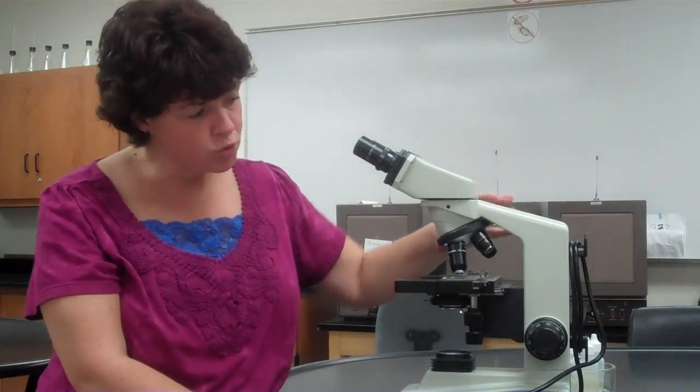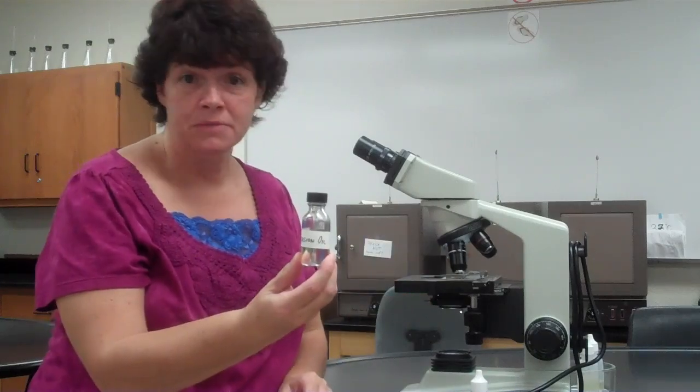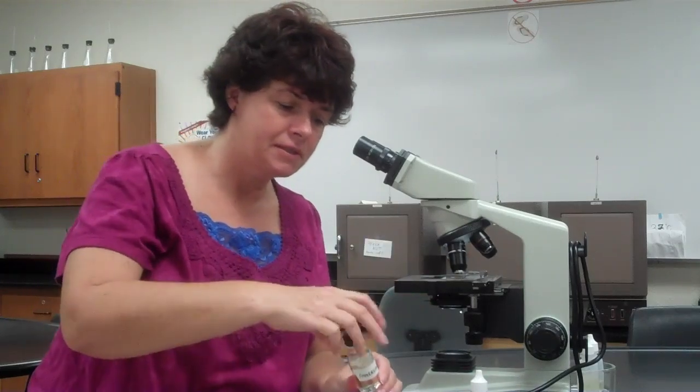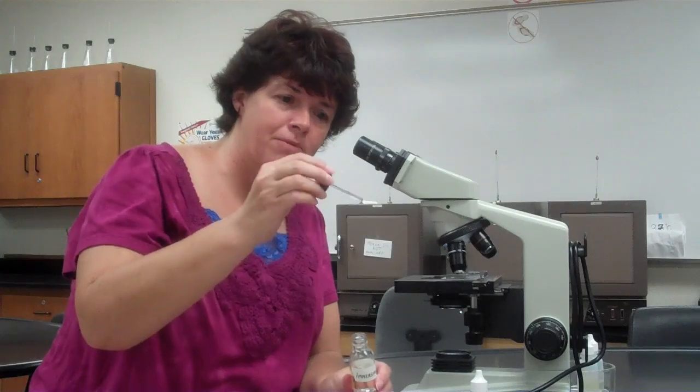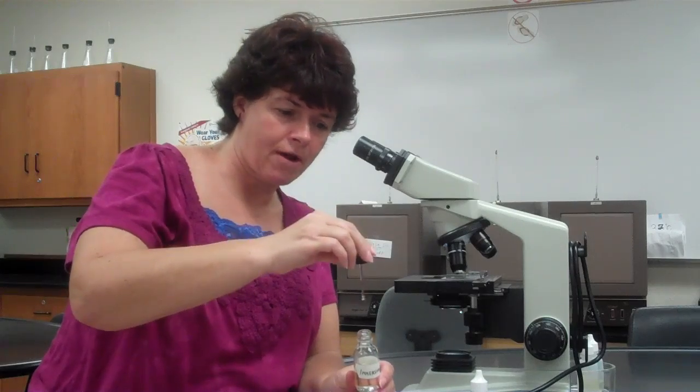So I do not want to put the oil on yet, but I do not want to go to the 100. So what I'm going to do is, see how I'm turning it to where I have the specimen between the 40 and the 100. Now I'm going to take oil. It may be in a bottle like this. Doesn't matter. If I use this, I have a little medicine dropper thing, and you'll let the oil drop off.